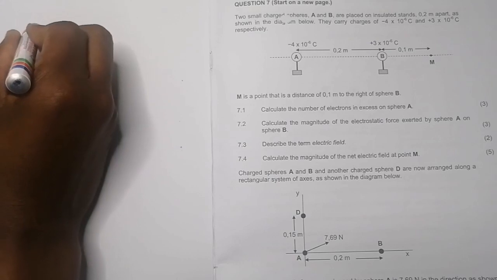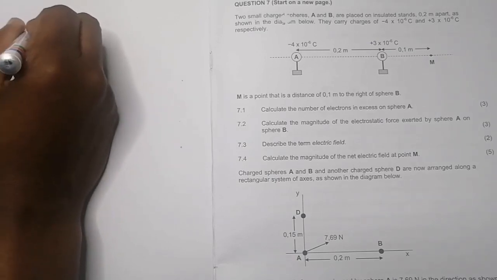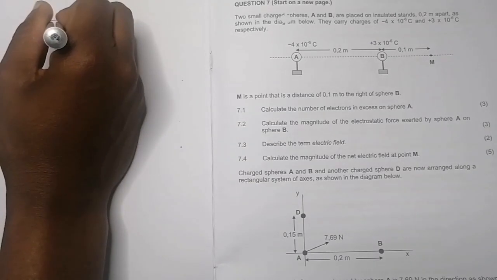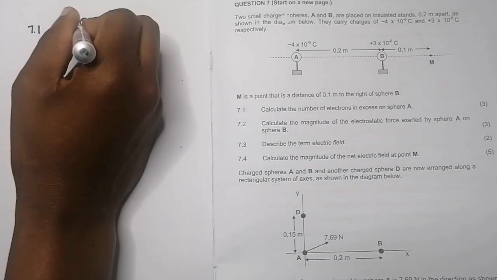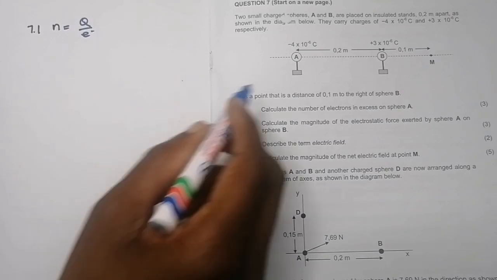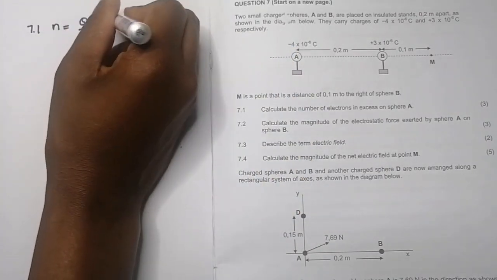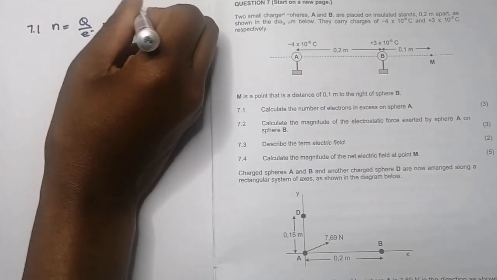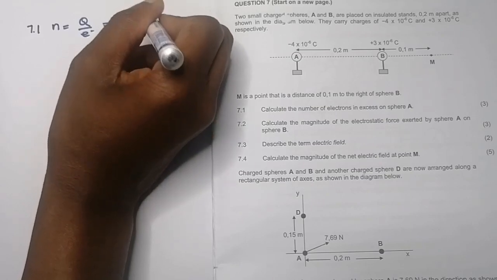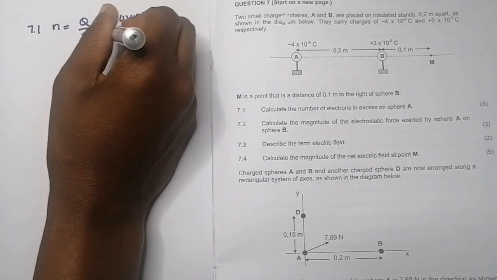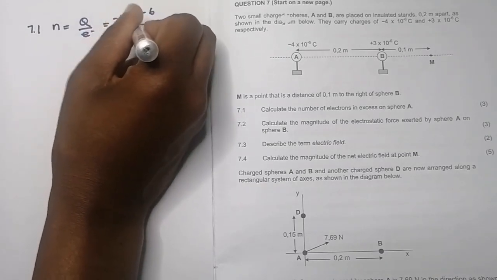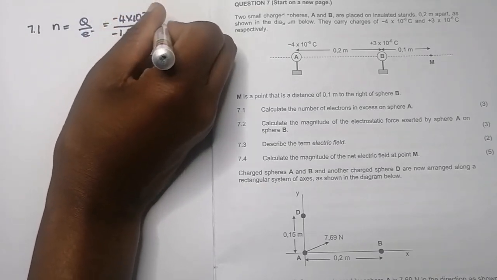For 7.1, we're looking for the number of electrons. So N is going to be the charge divided by the unit charge of an electron. Our charge is -4 times 10 to the power -6, divided by the unit charge of each electron, which is -1.6 times 10 to the power -19.